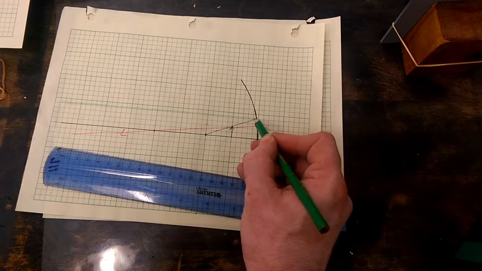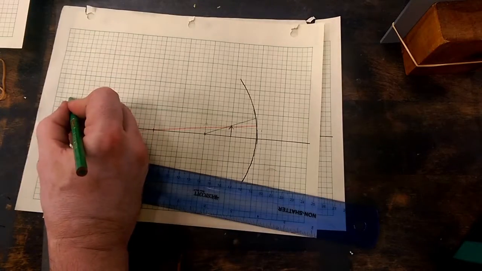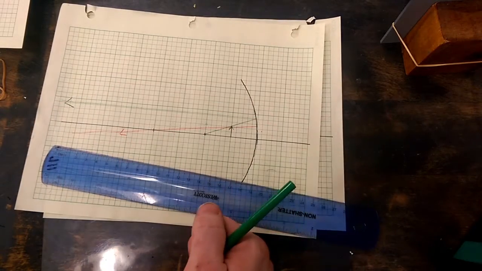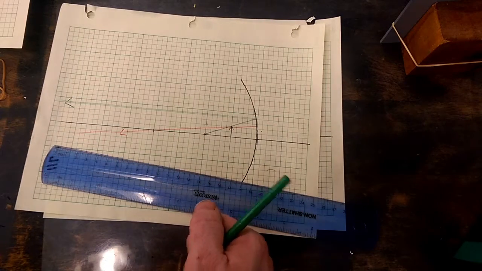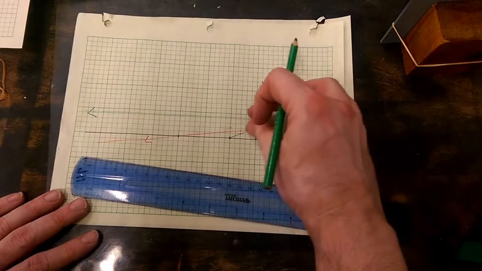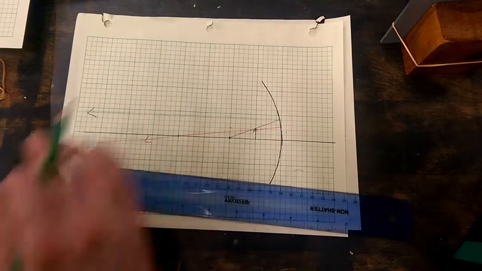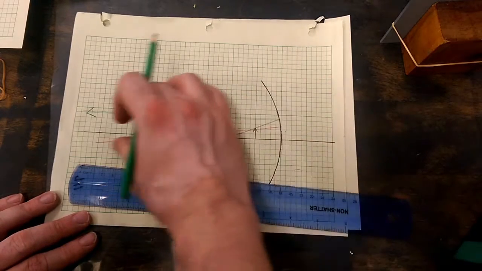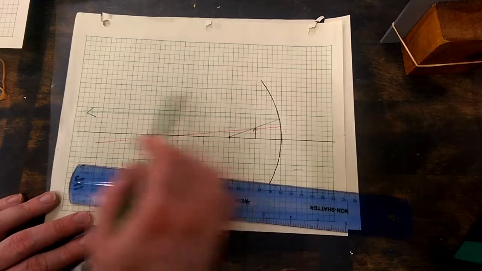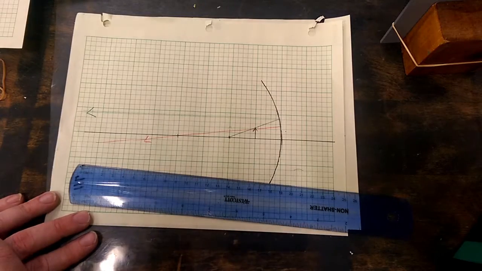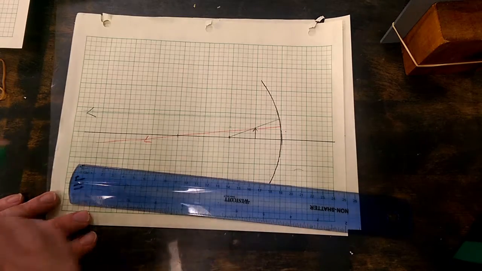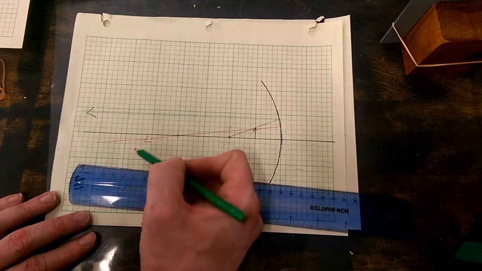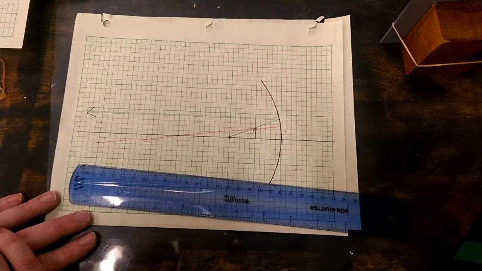It travels along this line to the mirror and reflects off the mirror parallel to the principal axis. Now, if you notice, these are getting further apart as they go away from the mirror. So our image is not going to exist on the left side of the mirror. The reflected rays do not actually physically cross.